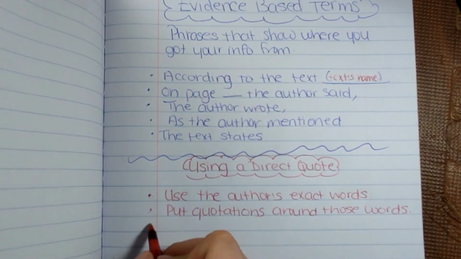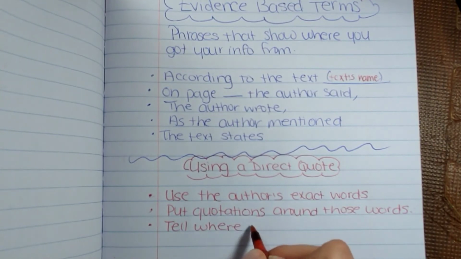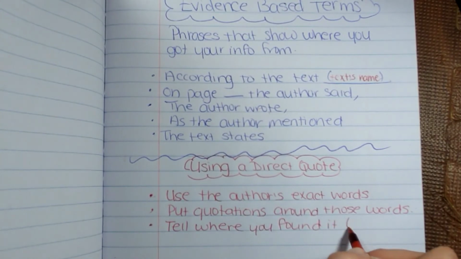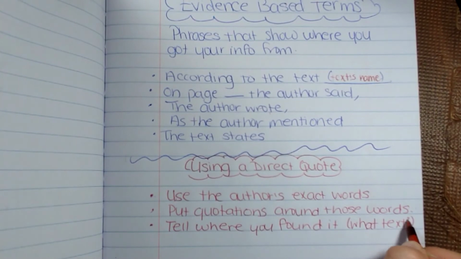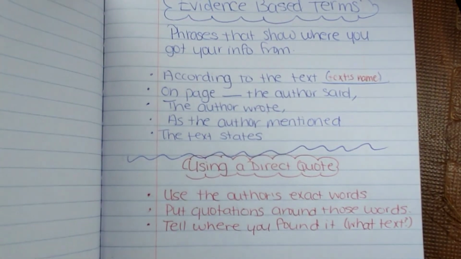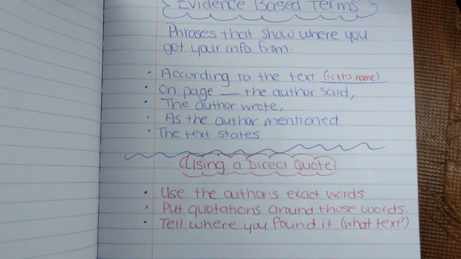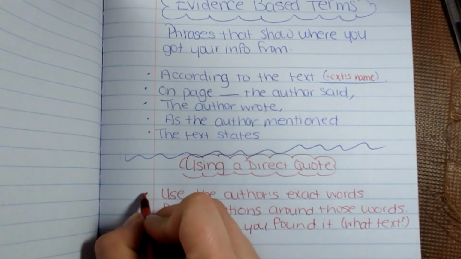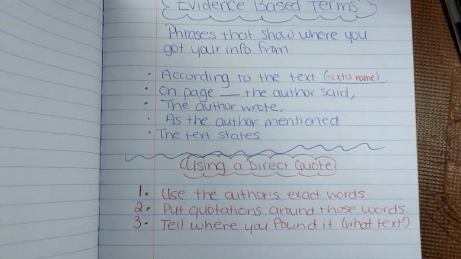And then tell where you found it, what text. Okay, so those are the 3 steps of using a direct quote. Now I'm going to show you an example of what I mean with the different parts. This is going to be part 1, part 2, and part 3. I'm going to label them in our diagram here.